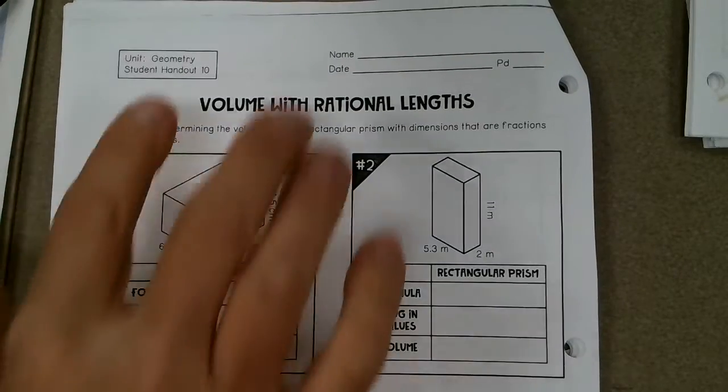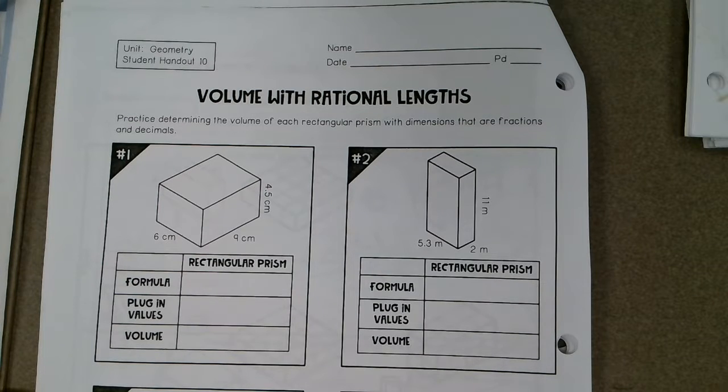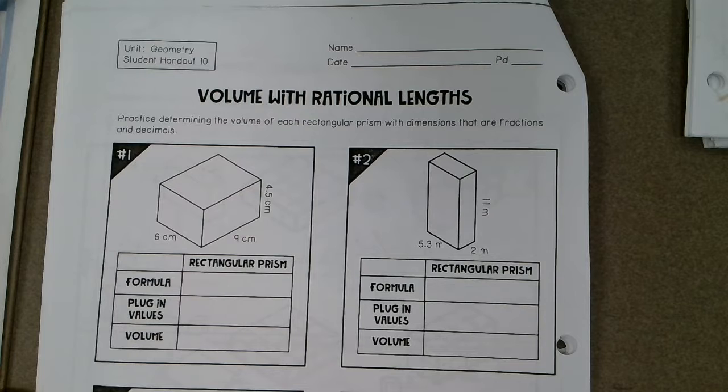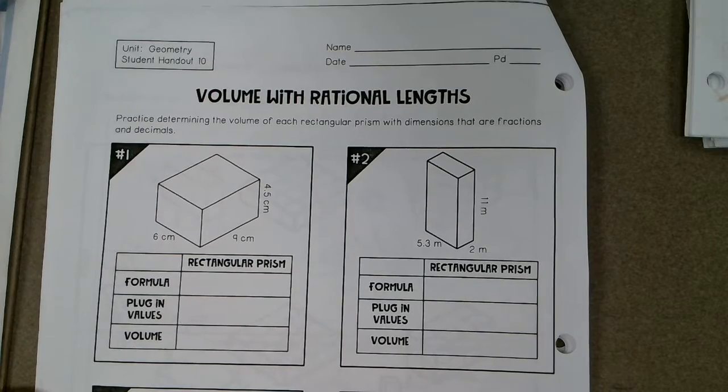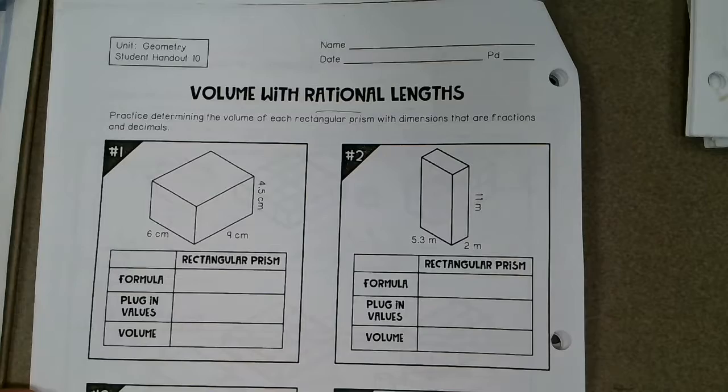Okay, folks, lesson 10, unit 9, last lesson of the chapter. And then we will start to review in our study guide, but really more of the same. When we talk about volume, now we're just talking about more rational lengths, decimals, again, numbers that you can put in fractions.